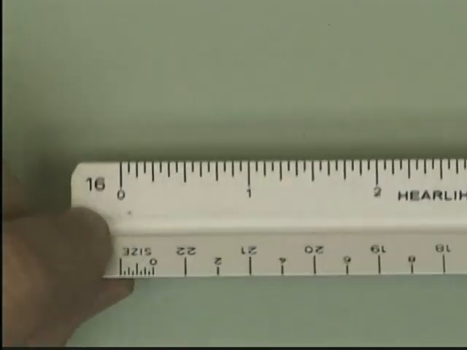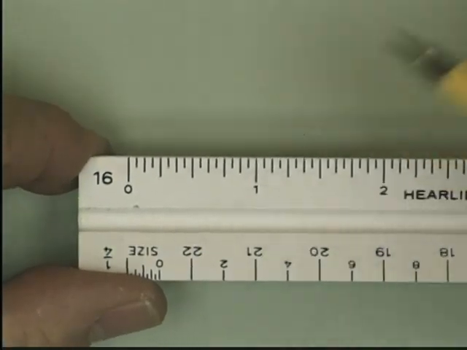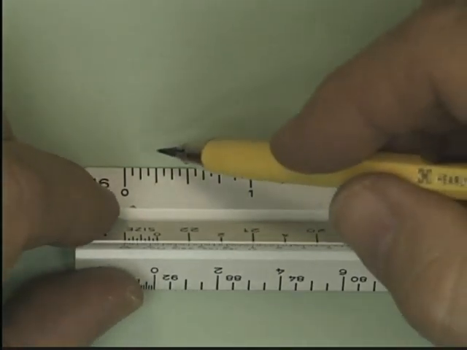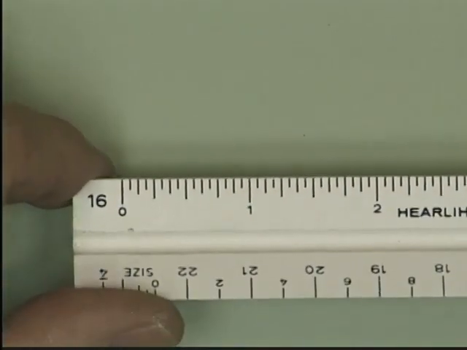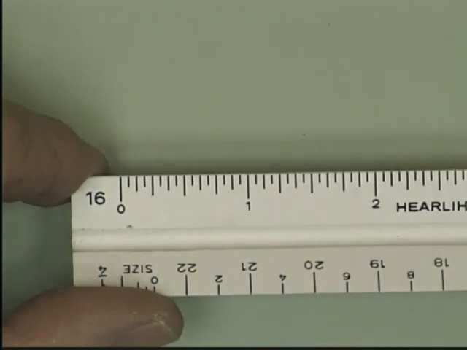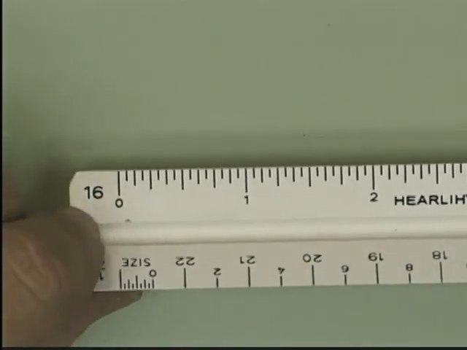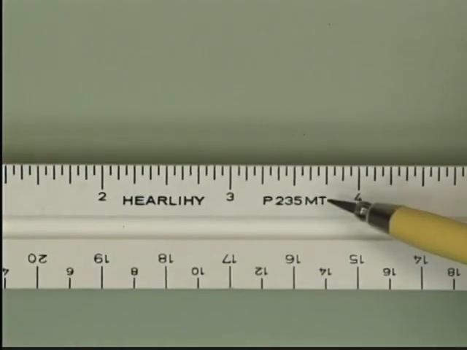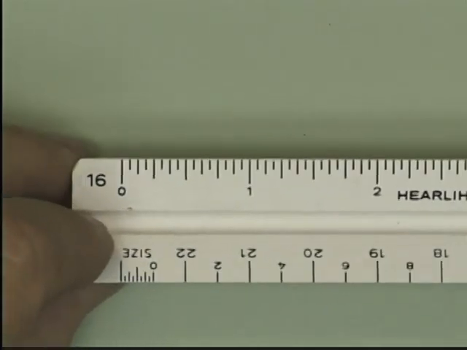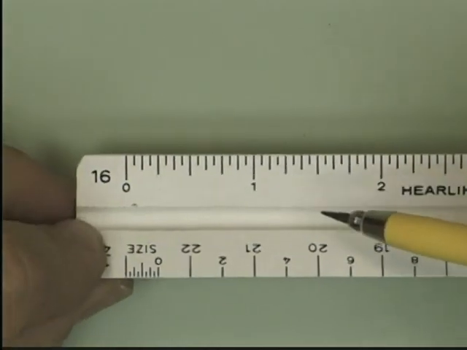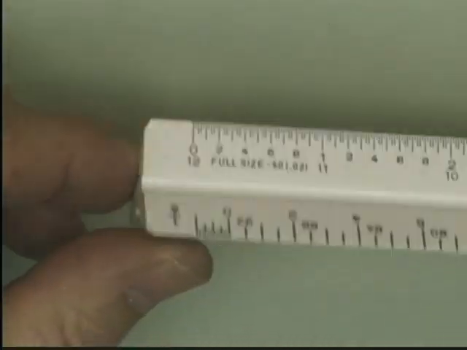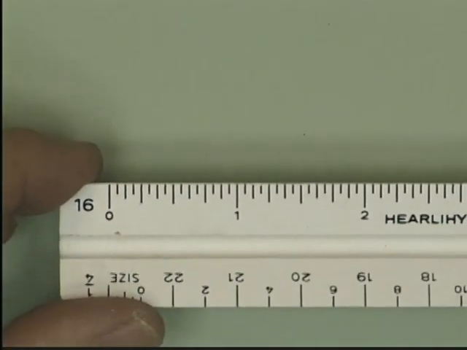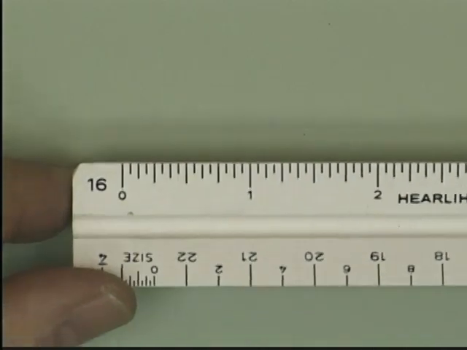You would not use this nice precision divided scale as a drawing tool and put it down and, some people would just wrap your knuckles with a scale or with a big stick if they saw you doing that. These are for measuring. And this particular scale, which happens to be a Hurley Model P 235 MT, which doesn't mean anything, is interesting because, first of all, it's triangular and has multitudes of different scales on it, but it's also a combination scale. So it allows me to show you a number of different kinds of measuring scales.